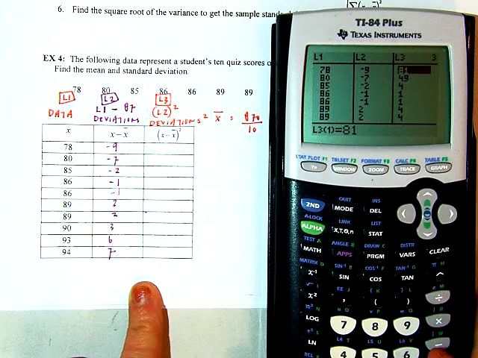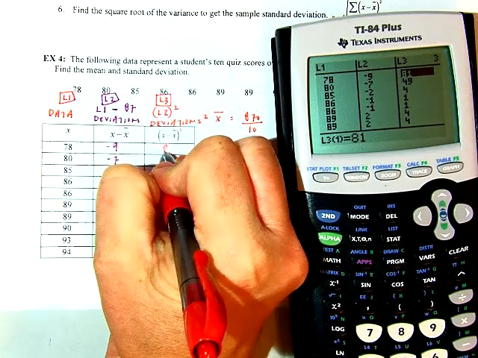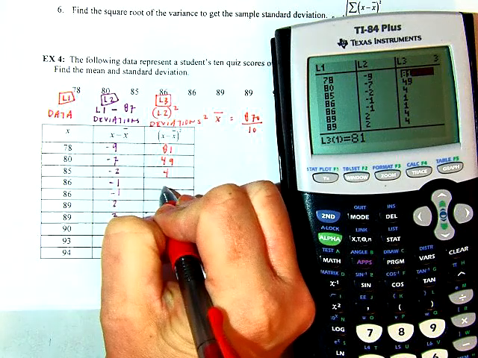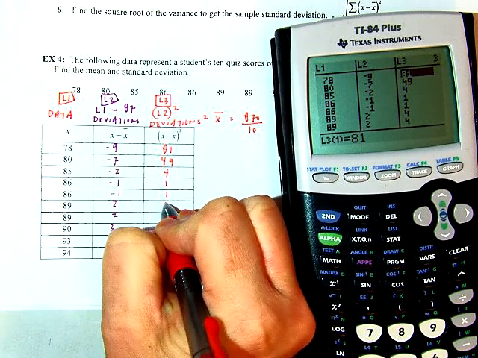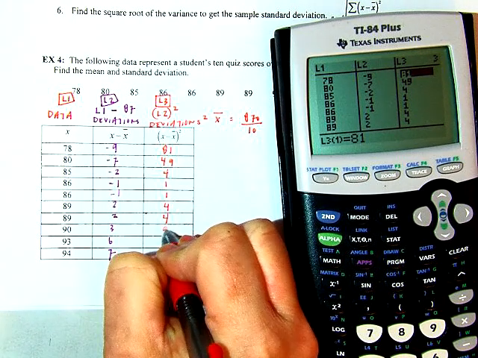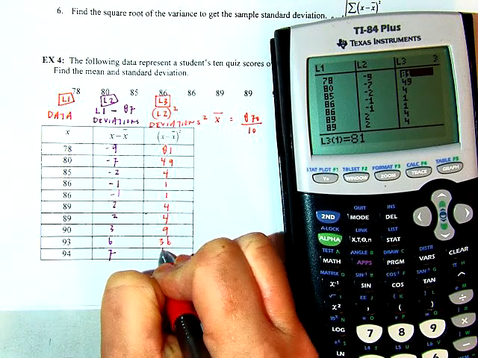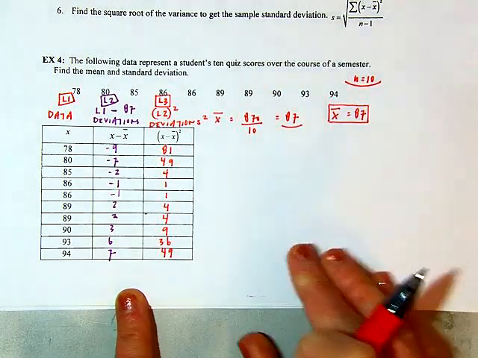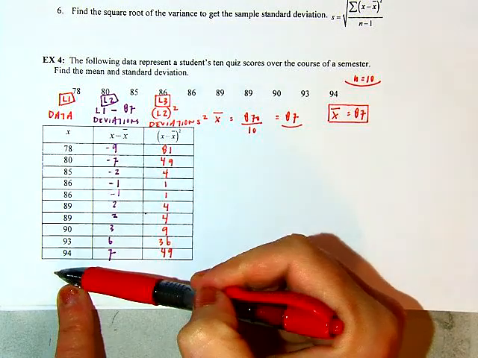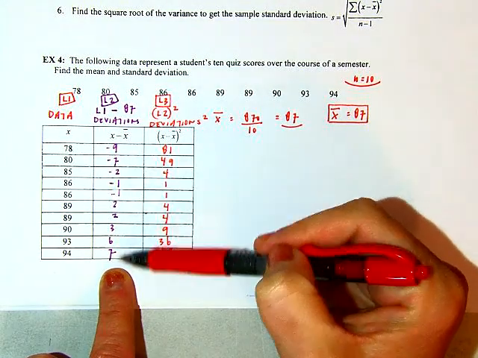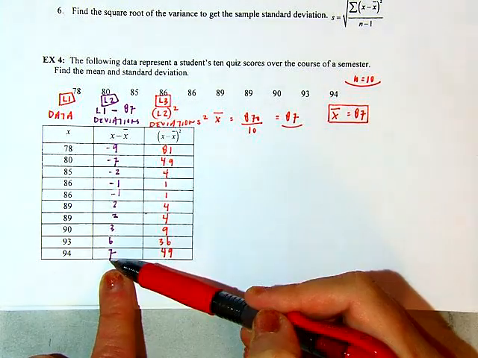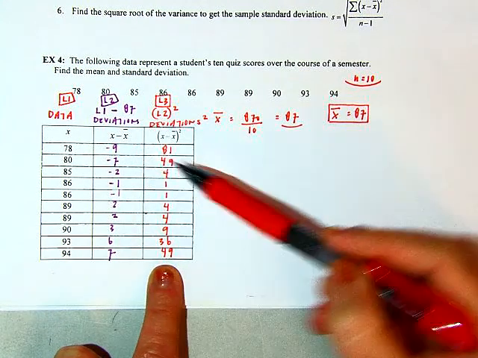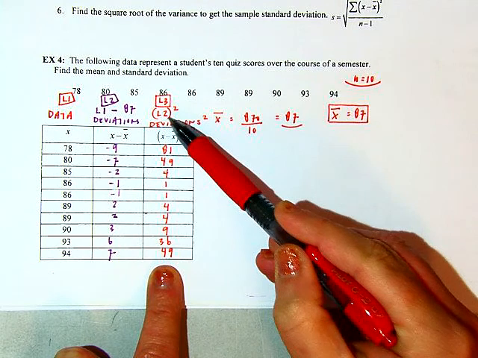I picked pretty easy numbers today, so they all end up being integer values. You probably could have done this in your head, but I am still just trying to show you how to use the calculator when it gets more complicated. Okay, so now I have all of my squared deviations. My data is in the L1, my deviations in the L2, L1 minus the mean of 87. We square those deviations to force those values positive.